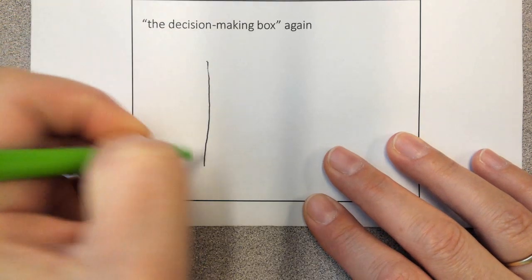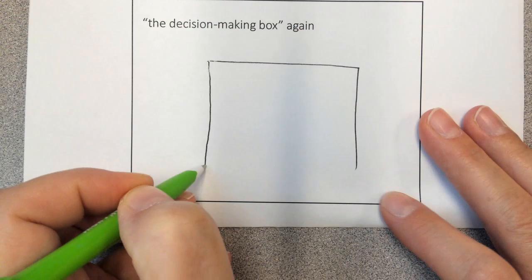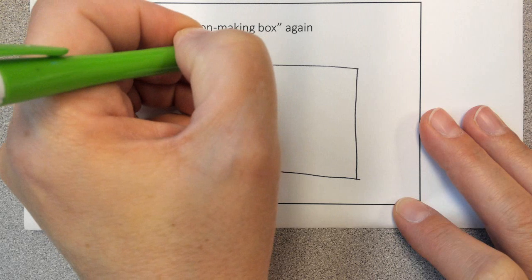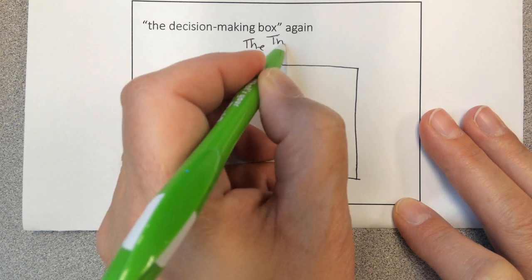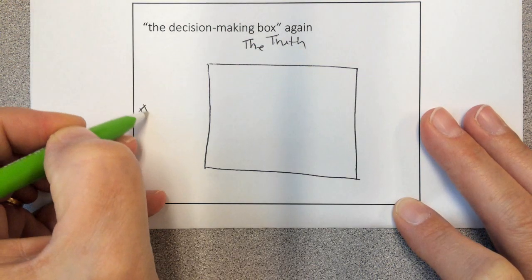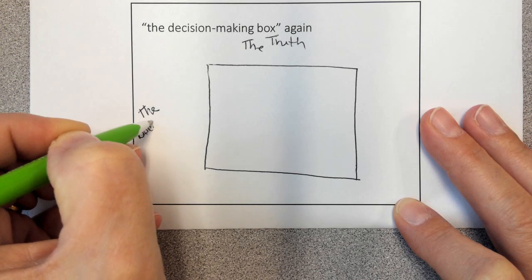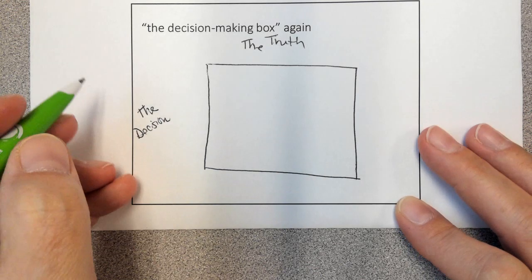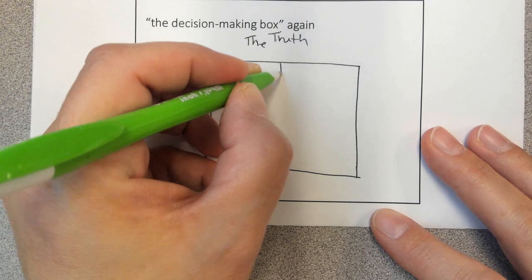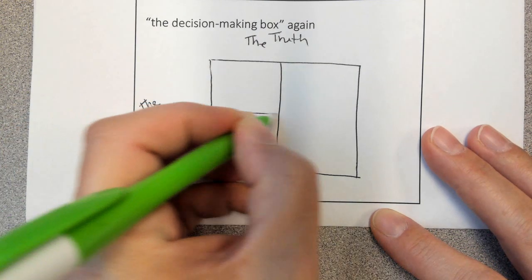So this time, let's put the truth on the top, the truth, and the decision down the side, just to mix it up a little bit, and split it into 4 pieces.